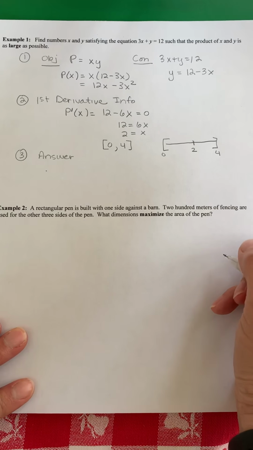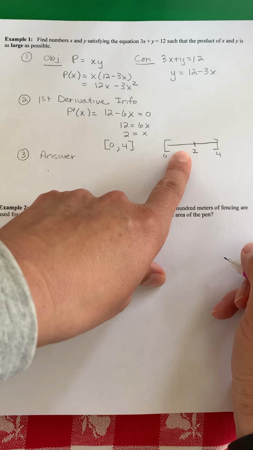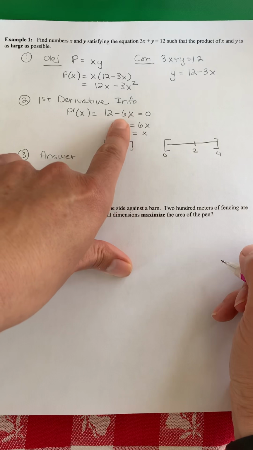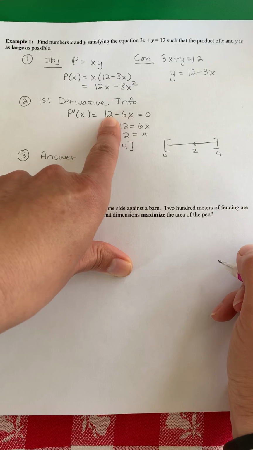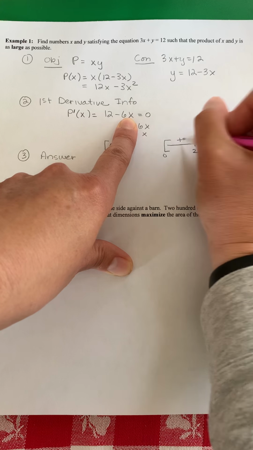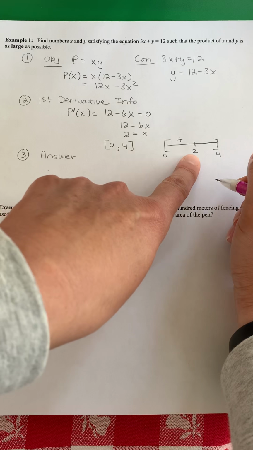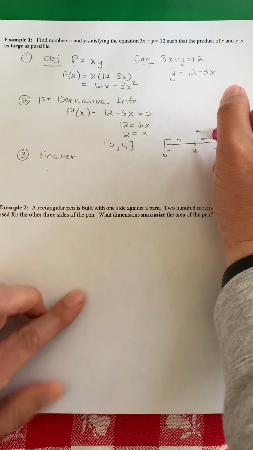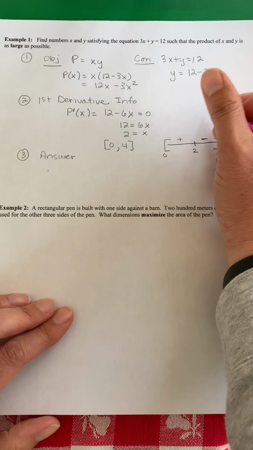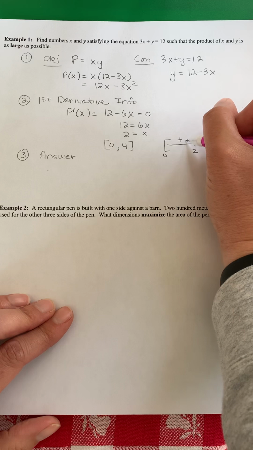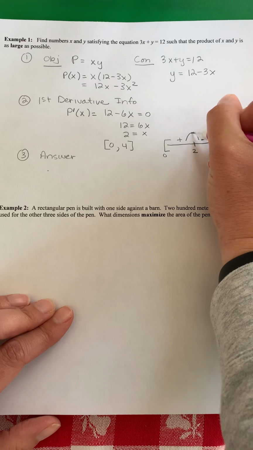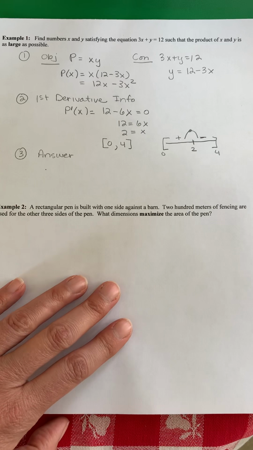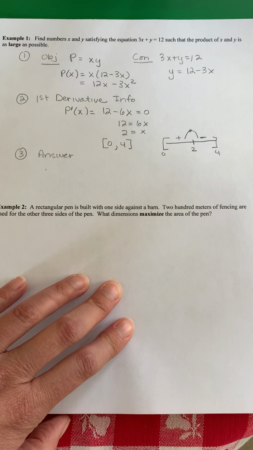All right, so plugging in a number like 1 into our first derivative, we'd have 12 minus 6, that's a positive number. All right, and if we plug in a number like 3, we're going to get a negative number. So that tells us we are going to get a local maximum. All right, so seeing that from the picture, going increasing and then decreasing.